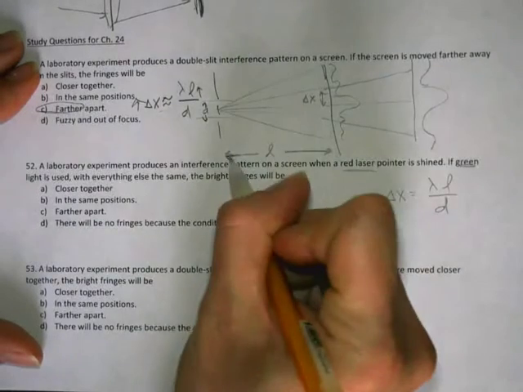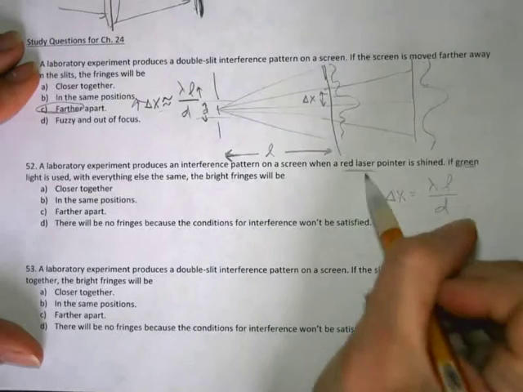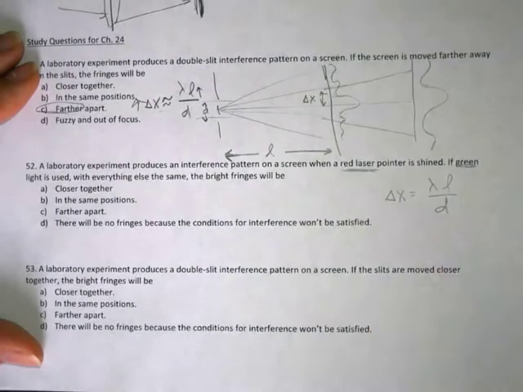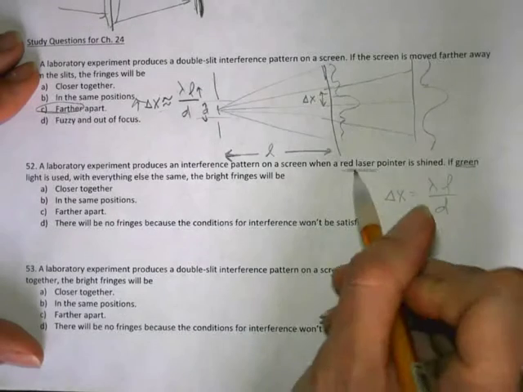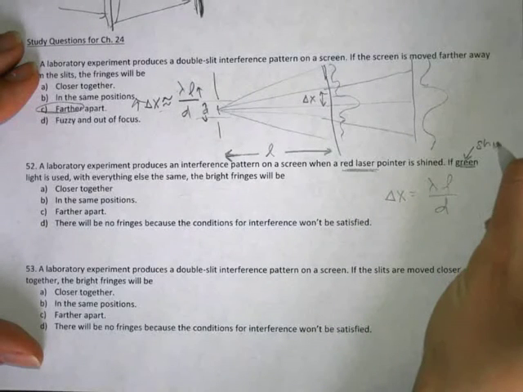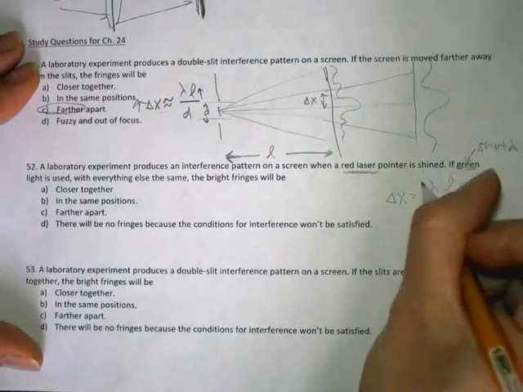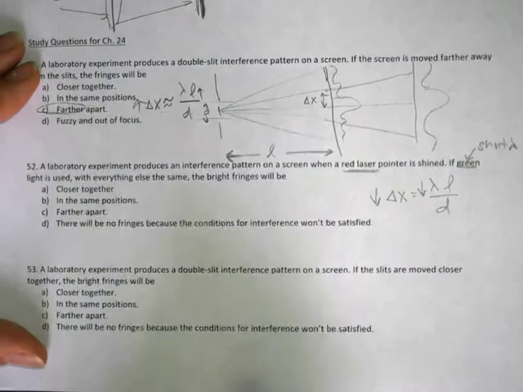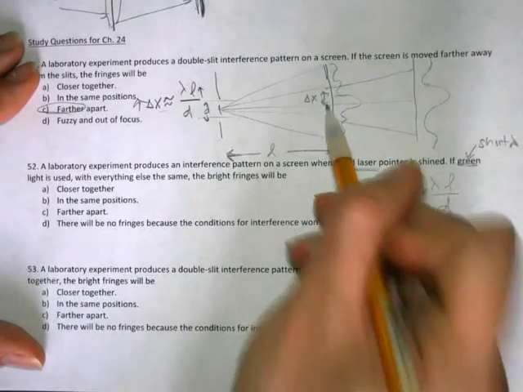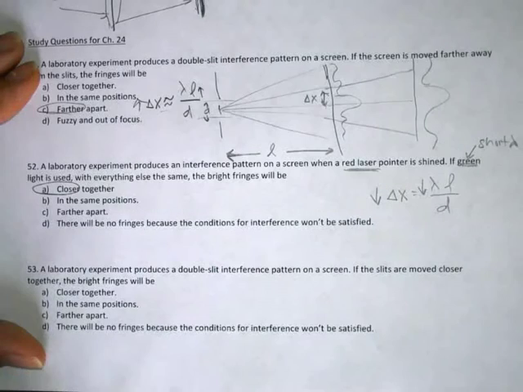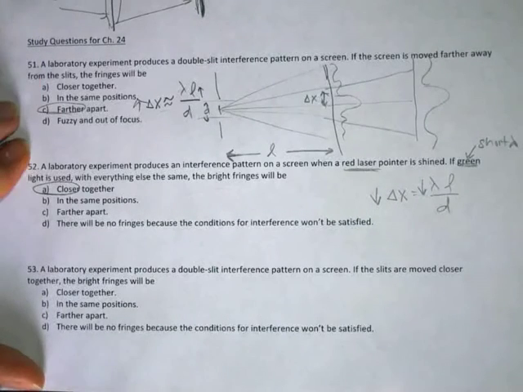But it seems like most people have gotten to where they can reason that the red laser pointer has the longer wavelength without having to look that up. But there's no reason to not look it up if it's there. So if we switch to a shorter wavelength, lambda is going to go down, which means delta x is going to go down. And the distance between the successive bright spots will get smaller. So those fringes will get closer together.